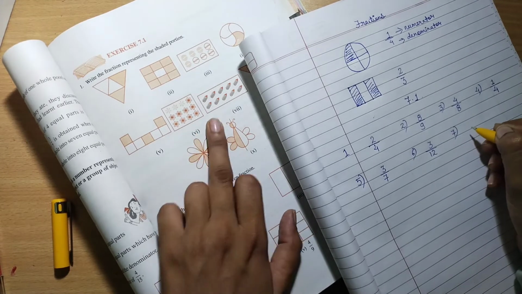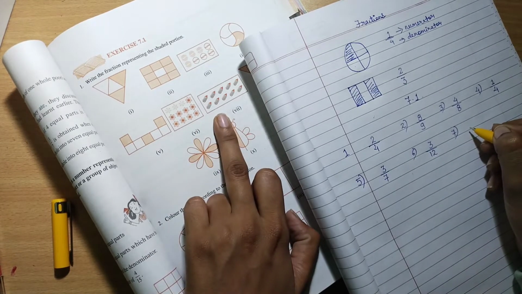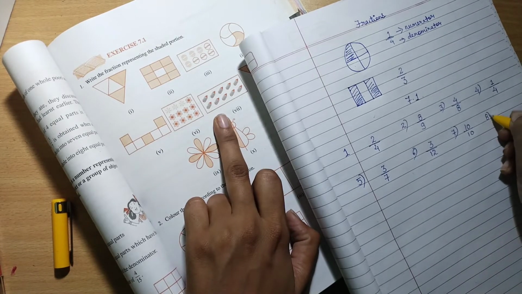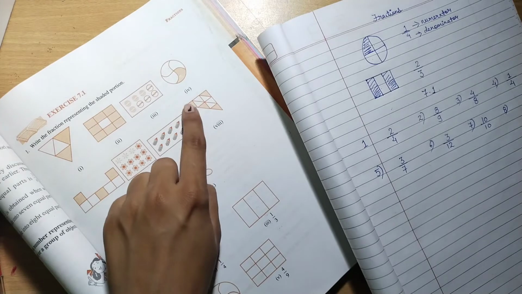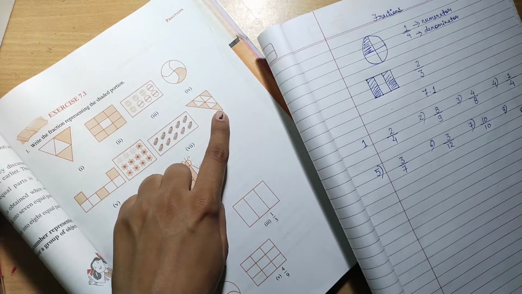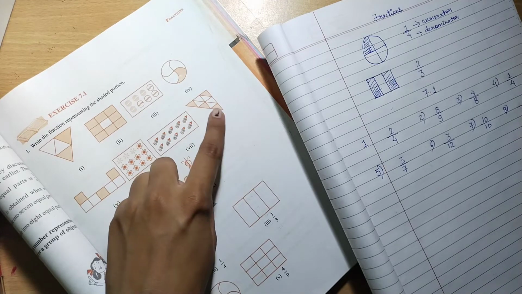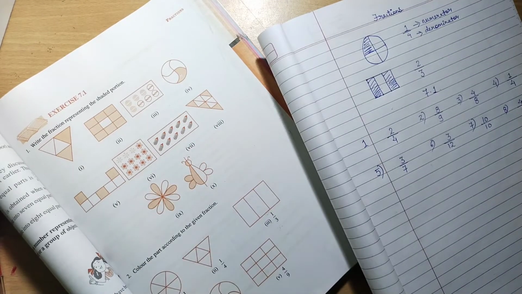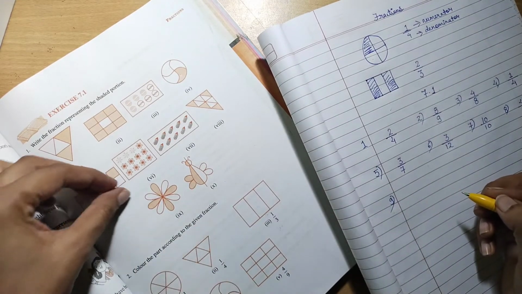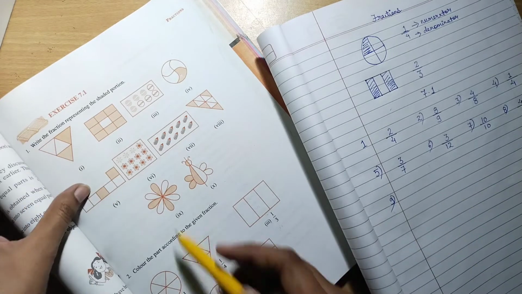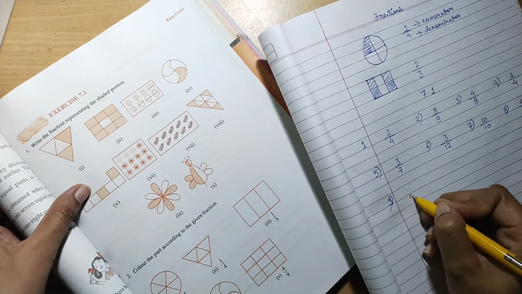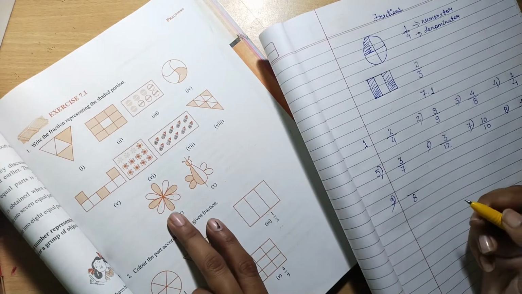Then the 7th question, there are 10 parts and all of them are shaded. Then the 8th question, we will count it: 1, 2, 3, 4, 5, 6, 7, 8 and 9. How many of them are shaded? 1, 2, 3 and 4. Then let us come to the 9th question. How many petals can we see? 1, 2, 3, 4, 5, 6, 7, 8. How many of them are shaded? 4.